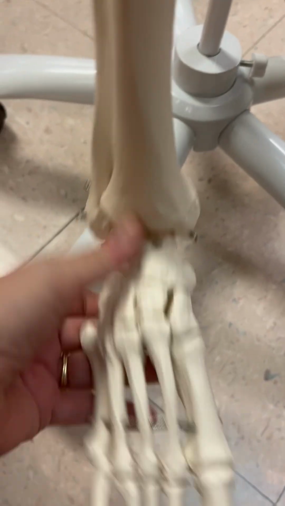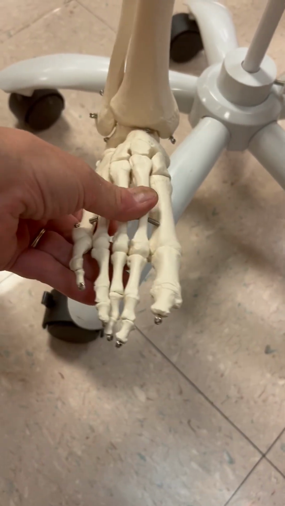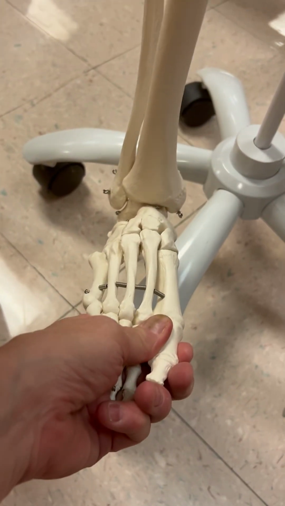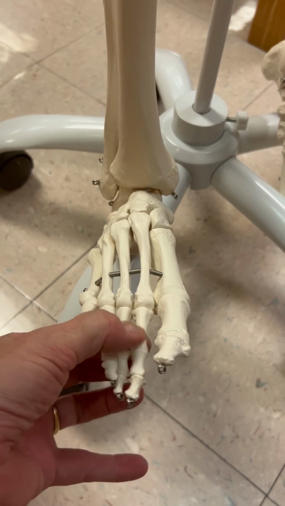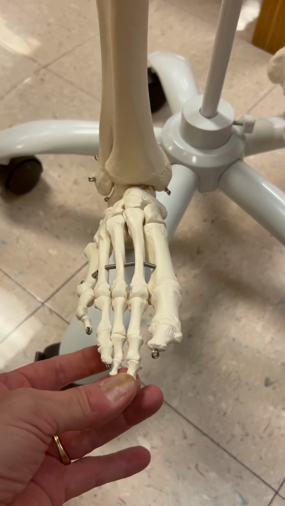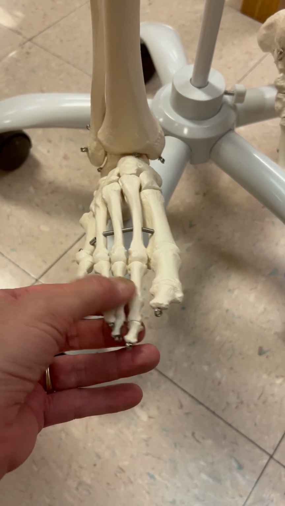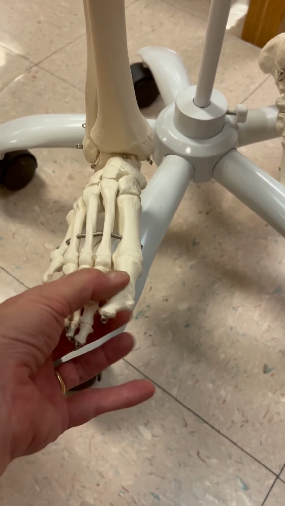Tarsals, let's go down to the feet. Your tarsals are going to be your foot bones. So these right here are your tarsals. Okay, right here up to here. These are going to be your metatarsals. These are going to be your foot phalanges. So we have a proximal, a middle, and a distal phalanx, that's singular for phalanges, on each of the toes, except for the big toe. We only have a proximal and a distal.